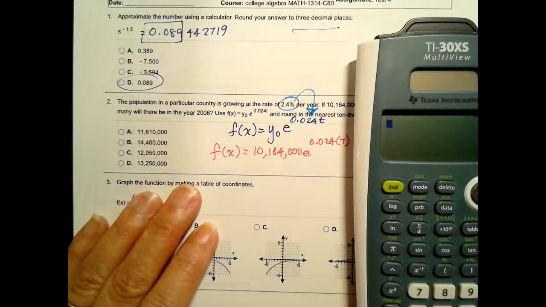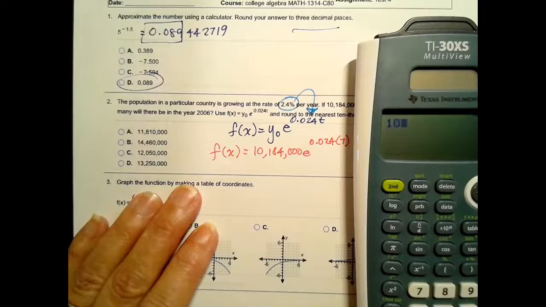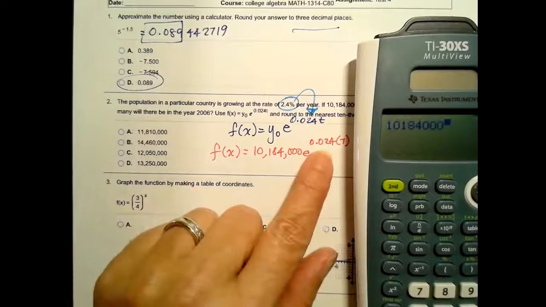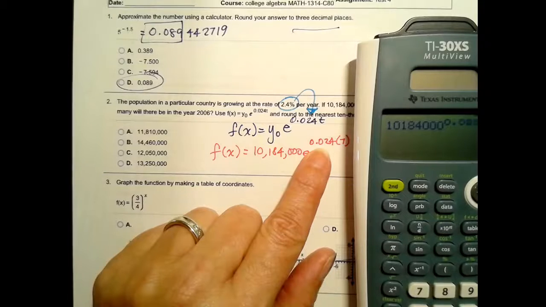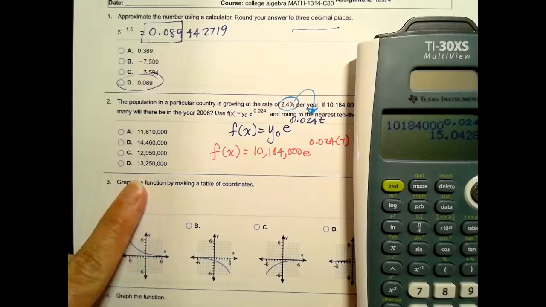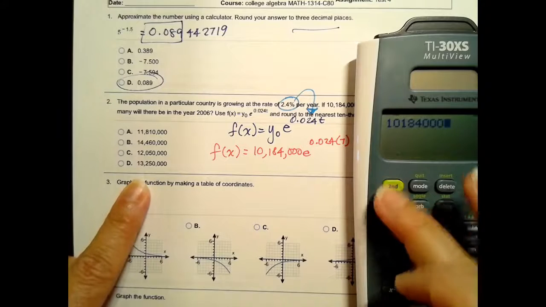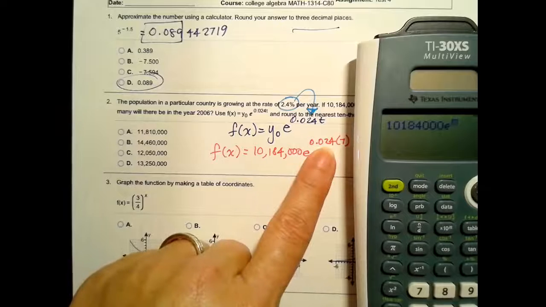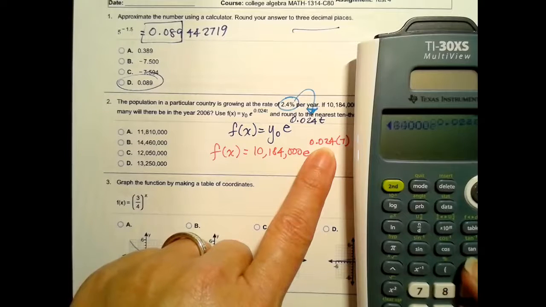So putting this in your calculator, put in your 10,184,000. Oh, I forgot the e, sorry. So 10,184,000, okay, e raised to the 0.024 times 7.